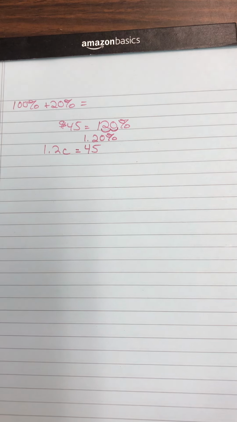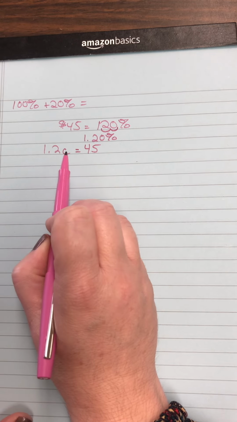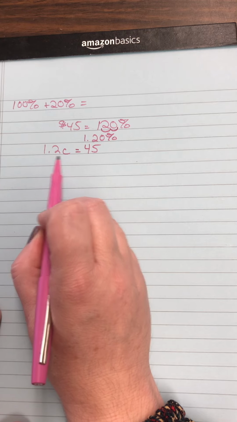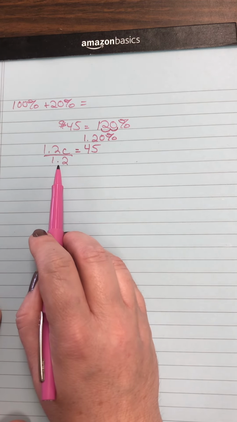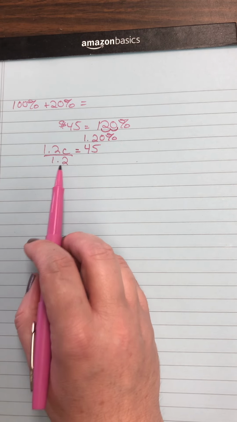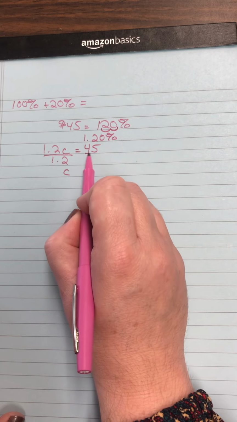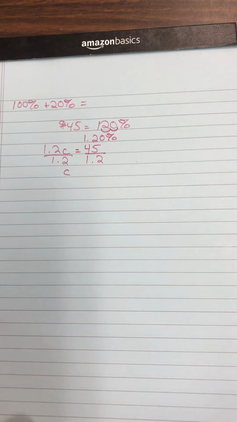So now I'm going to use those basic principles of algebra that they're going to be using forever. I told them they may as well just start using them now. I want to get C by itself. So if I'm multiplying 1.2 times C, I've got to do the opposite to get it by itself. I've got to divide by 1.2. And 1.2 divided by 1.2 is just 1, and 1 times C is just C. But whatever I do to one side of the equation, I have to do to the other. So then I have to take 45 divided by 1.2.